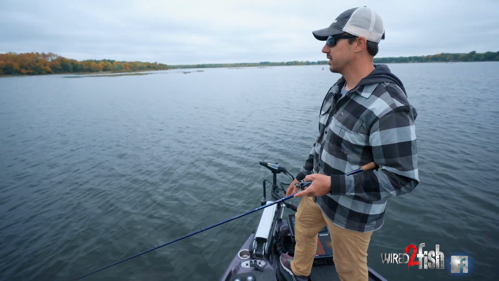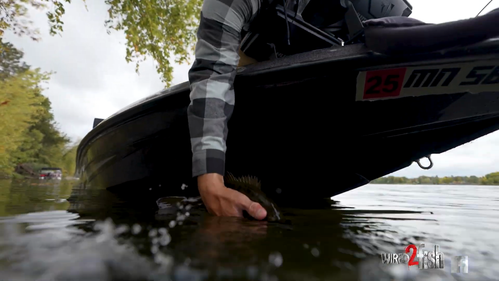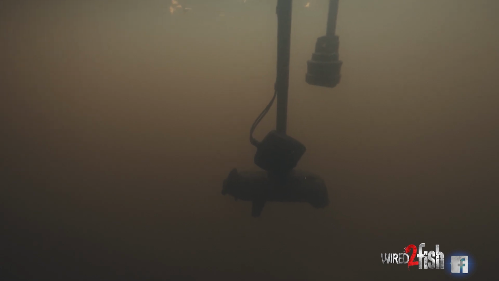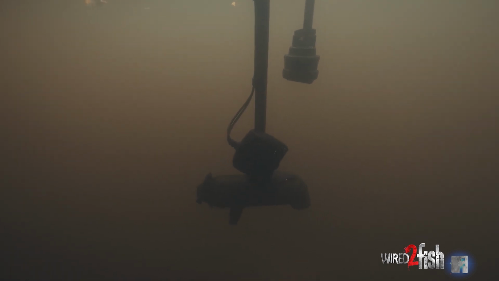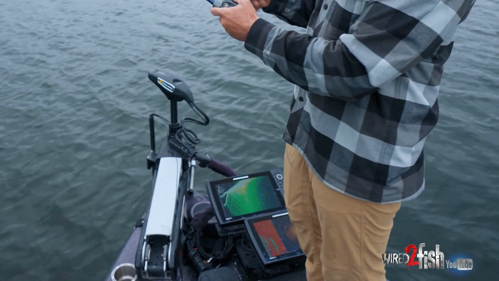Use your electronics, whether it's your traditional 2D, or if you do have forward facing, Mega Live here, when you're in an area panning around, you'll see bait balls too. So the presence of bait, as always, a big deal and no different on a river system.